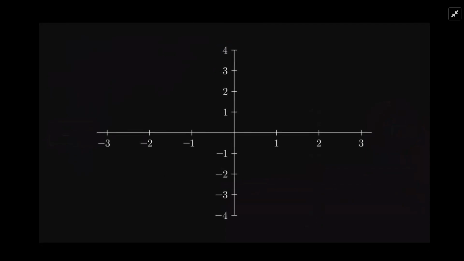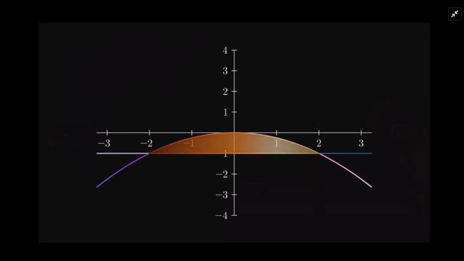One more. There's our region. Let's rotate it. Our axis is y equals 1. So just a different shape.